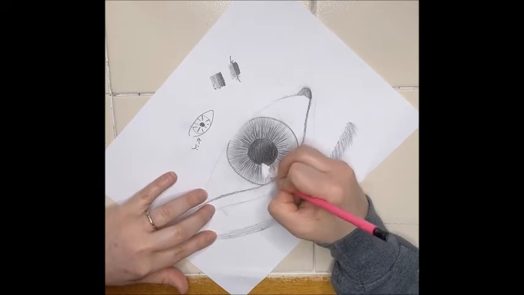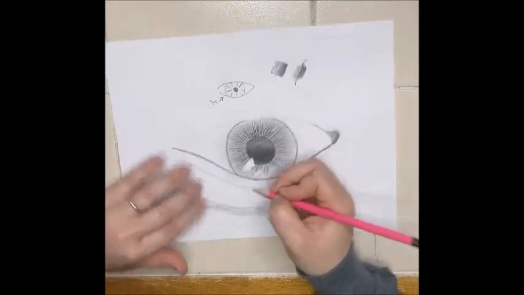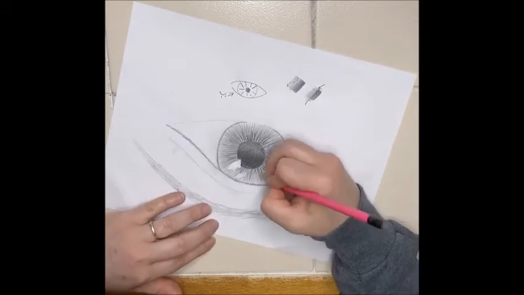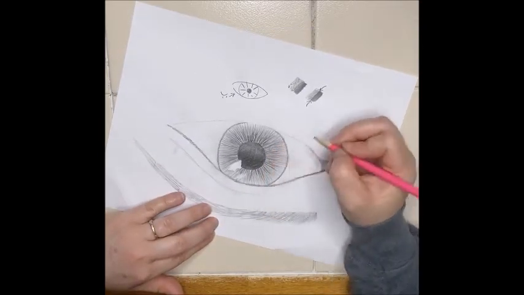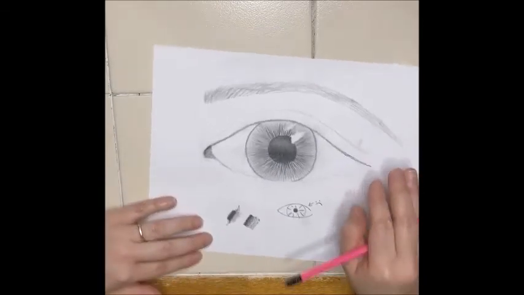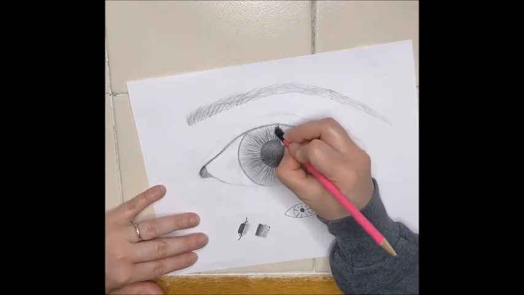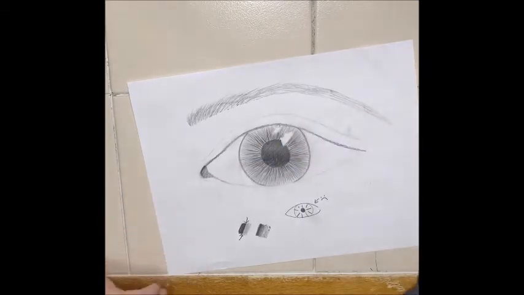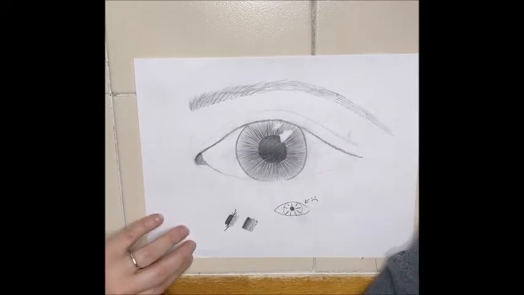Especially around my highlights here, I need to make sure that they are visible. Now I did smudge on top of them. I don't know if you guys saw that, but that's okay because then I can always come back and erase that, especially since my smudge was light. So I can come back in and make these a little bit lighter, especially that guy up there if I needed to. So now I've got my iris done.